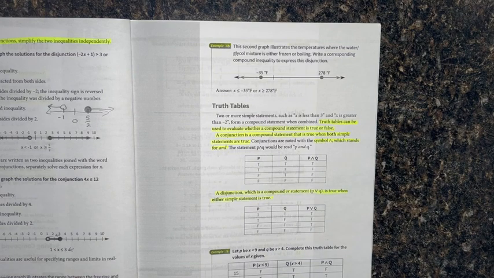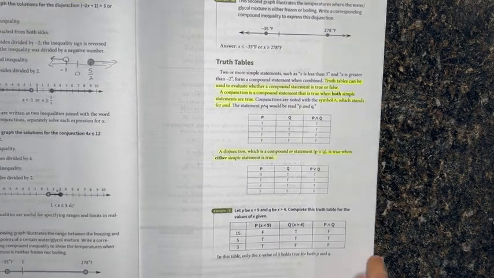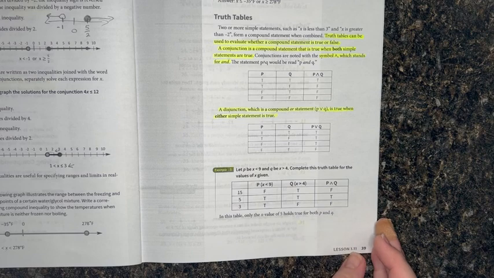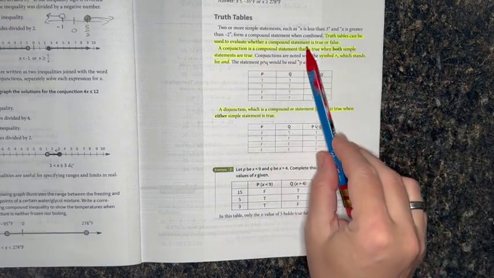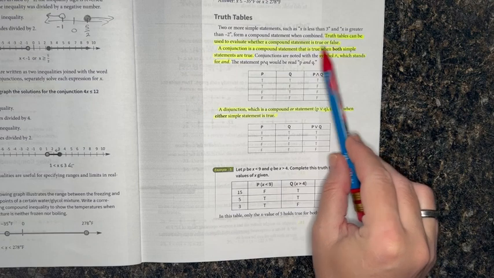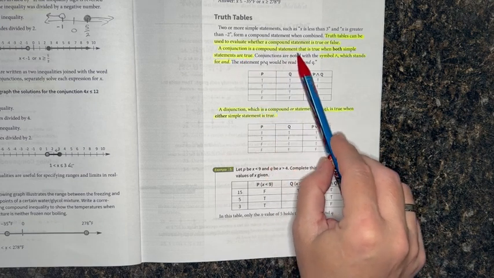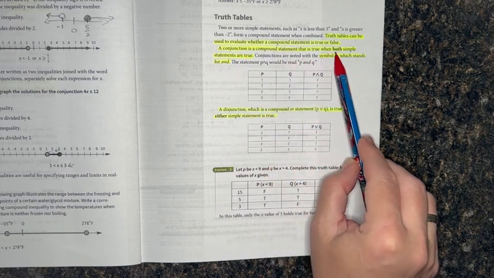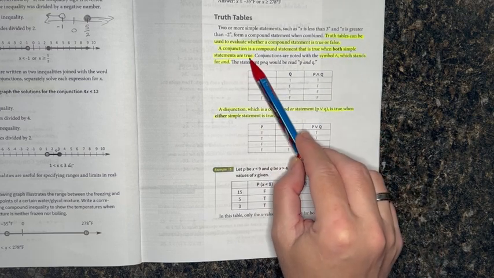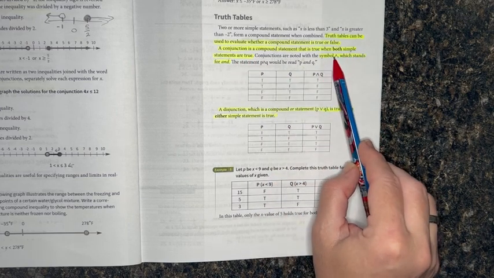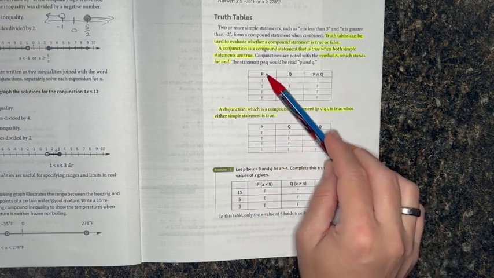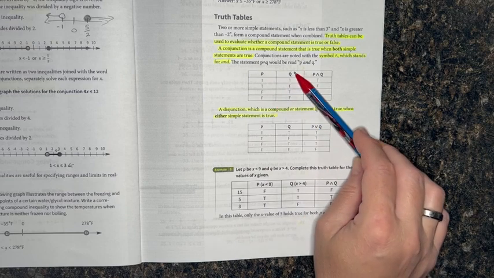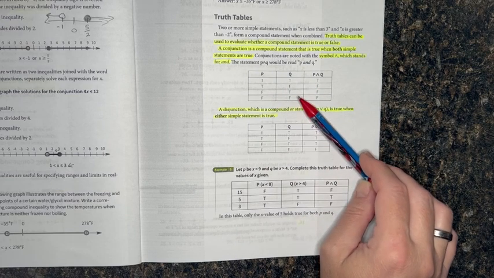Now these conjunctions and disjunctions form what we call truth tables. Truth tables can be used to evaluate whether a compound statement is true or false. A conjunction is a compound statement that is true when both simple statements are true. The symbol, this A without a cross, stands for and, okay? So P and Q is what they have here.